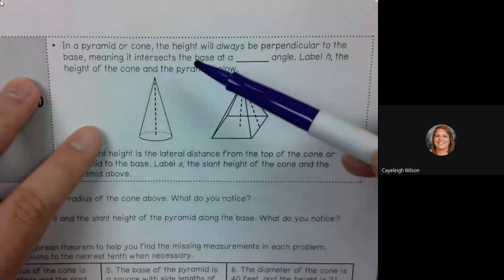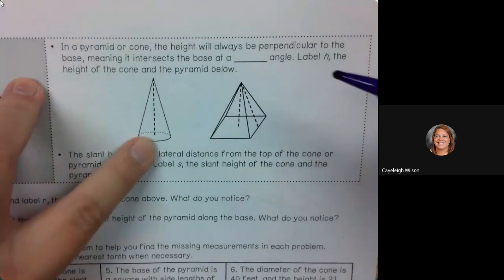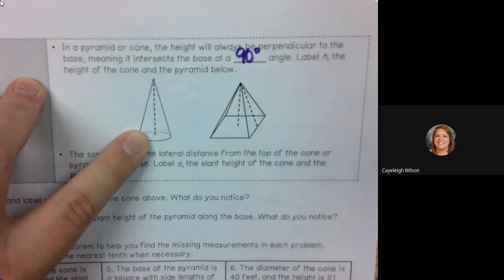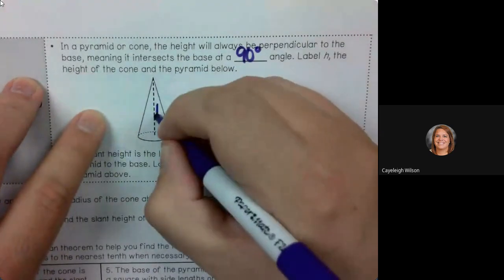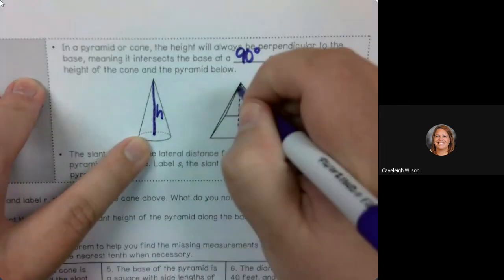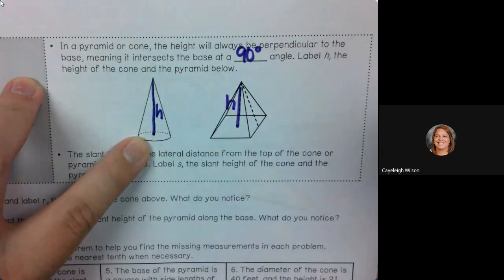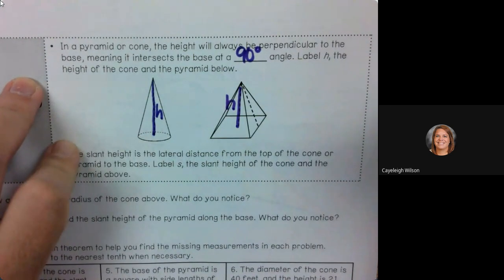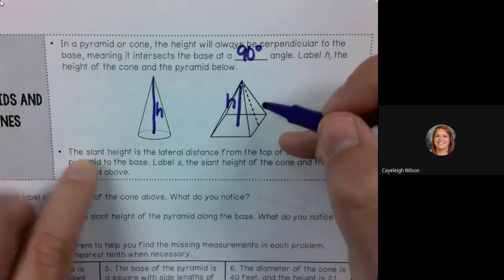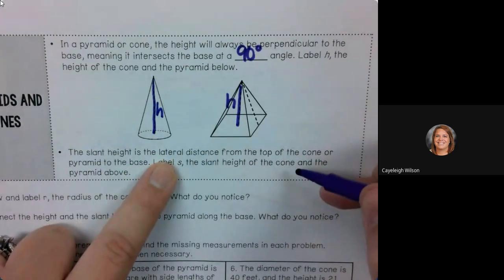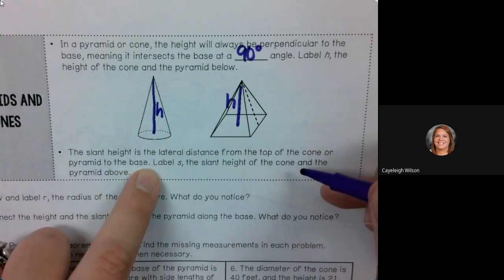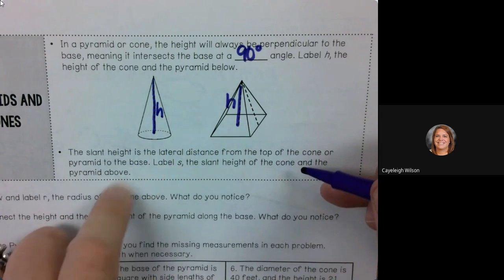So in a pyramid or a cone, the height will always be perpendicular to the base, meaning it intersects the base at a 90-degree angle. So this is the height right here of that cone. This is the height right here of that pyramid. Okay. This right here, this dotted line is the slant height. So it says the slant height is the lateral distance from the top of the cone or the pyramid to the base. Label S the slant height of the cone and the pyramid above.